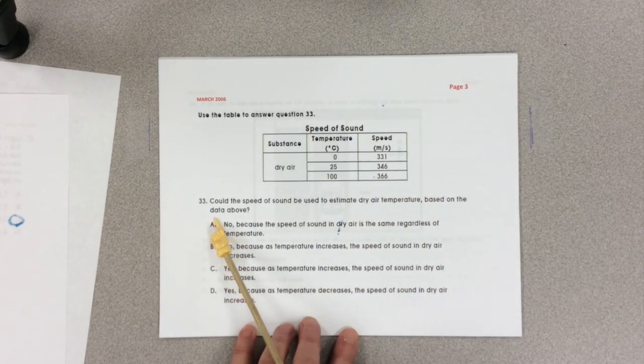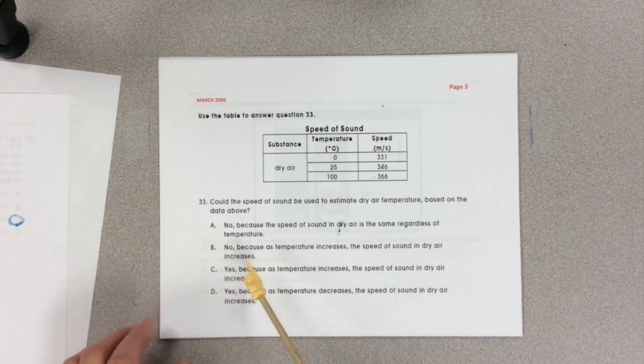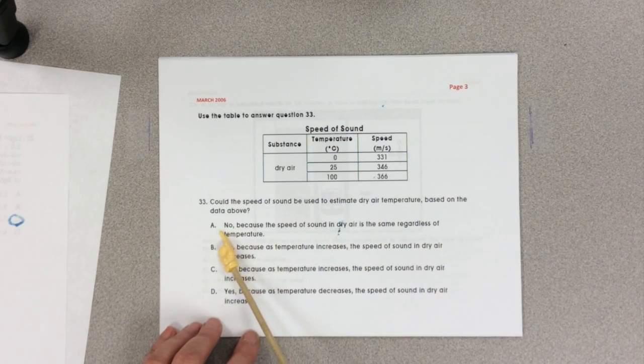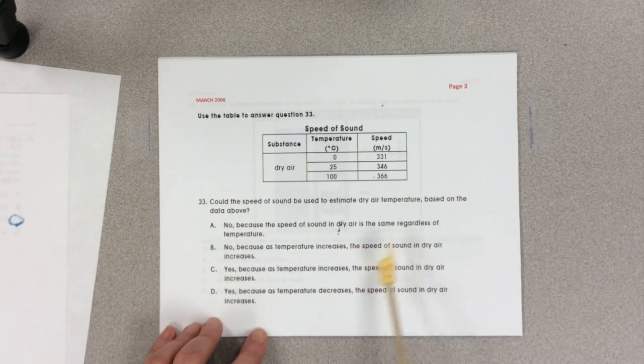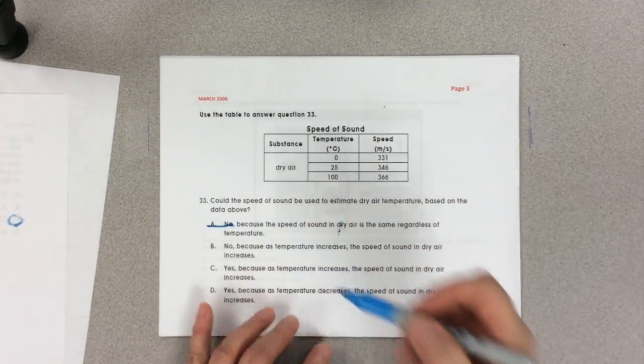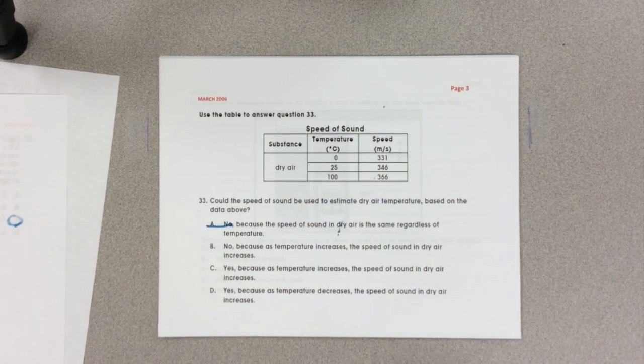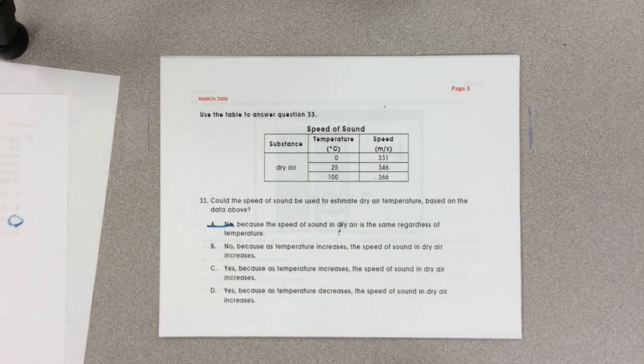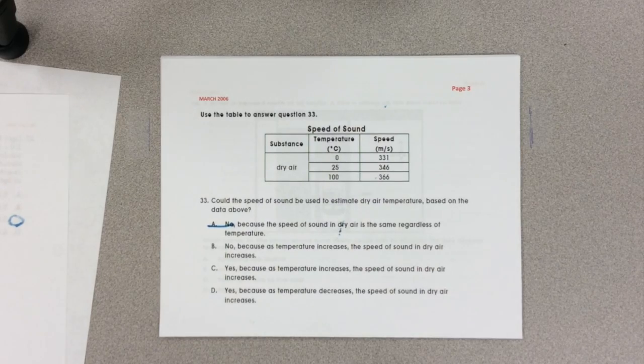So the question says, could the speed of sound be used to estimate dry air temperature based on the data? Part A says no, because the speed of sound in dry air is the same regardless of temperature. That is not true. We see this going up. B, no, because as temperature increases, the speed of sound in dry air increases.